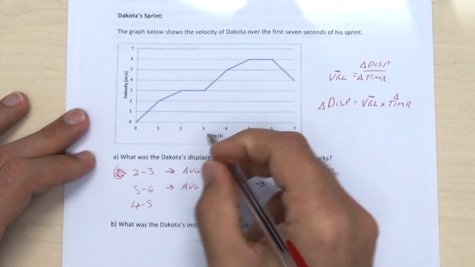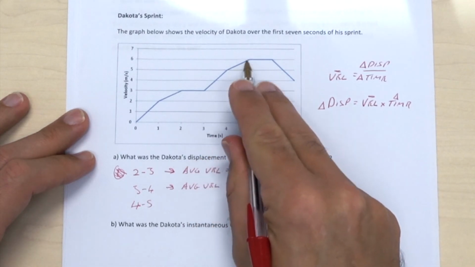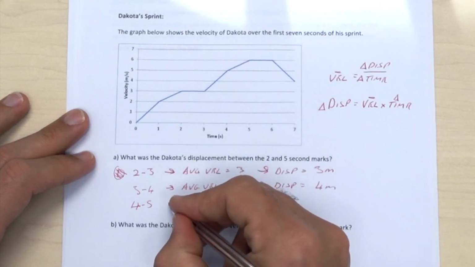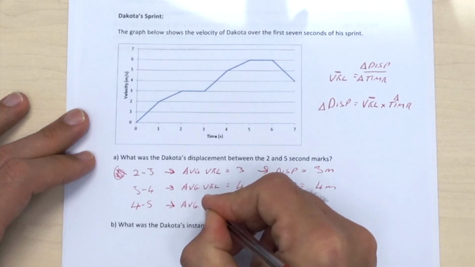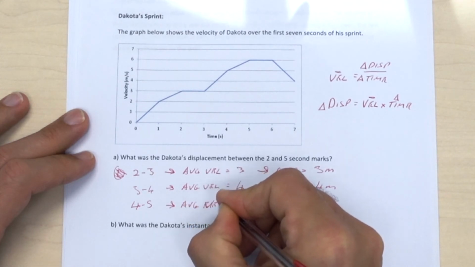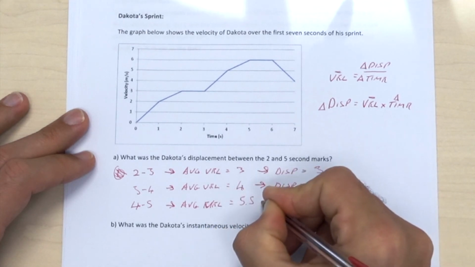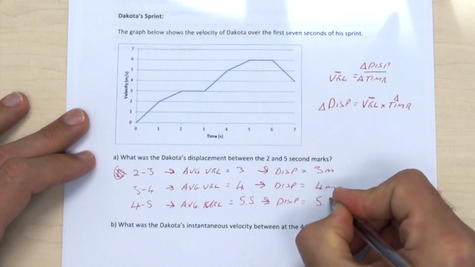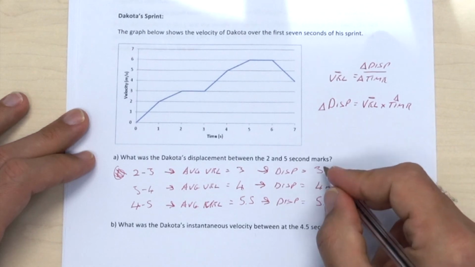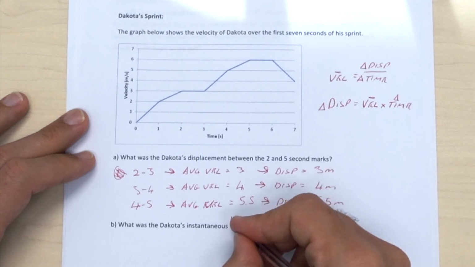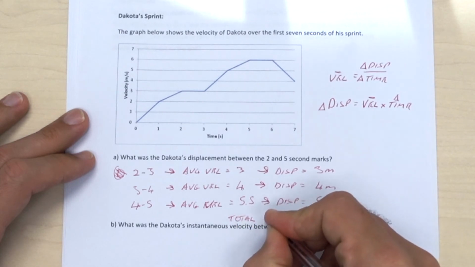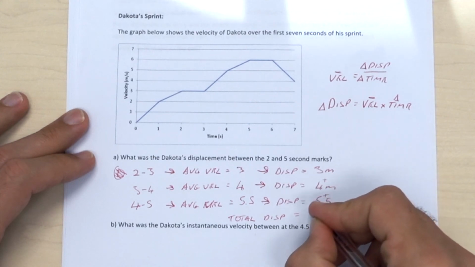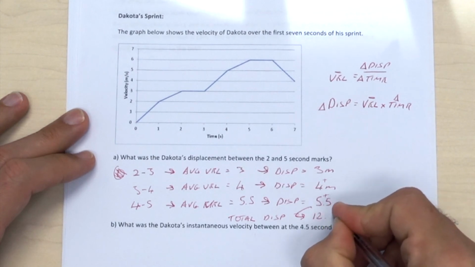In the final time period, in this one here between the 4 and the 5 second mark, we can see our average velocity must be 5.5 because we start at 5, we finish at 6. So our average velocity is 5.5. Therefore, the displacement is going to be 5.5. Again, that velocity over 1 second is just the same. So 3, add 4, add 5.5. So the total displacement over those 3 seconds must be these added up to equal 12.5 meters.